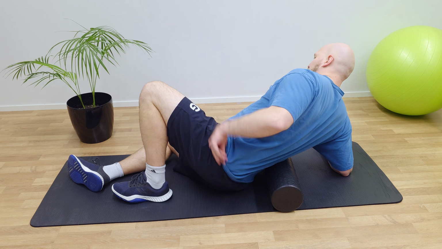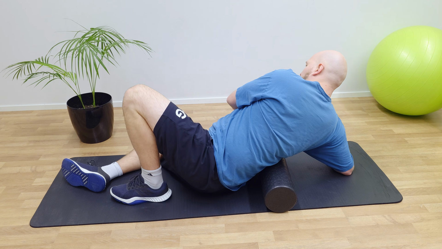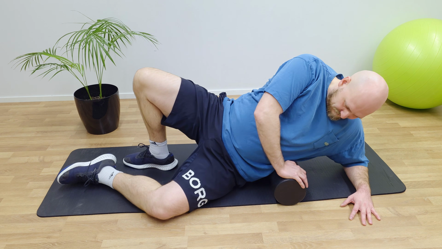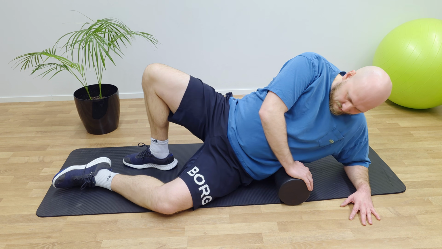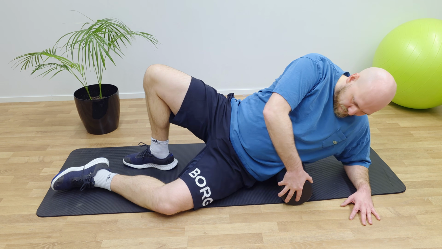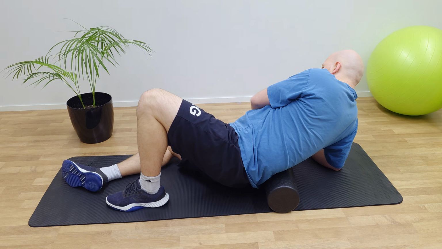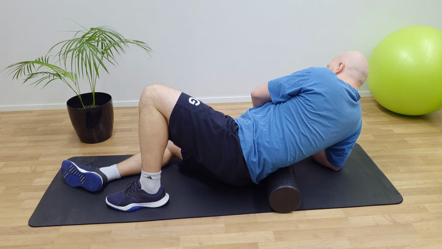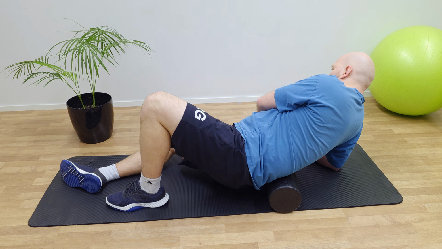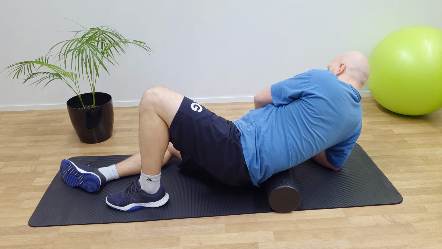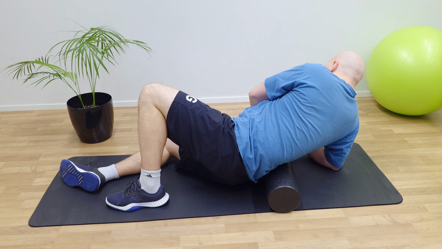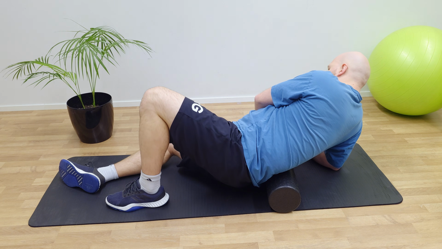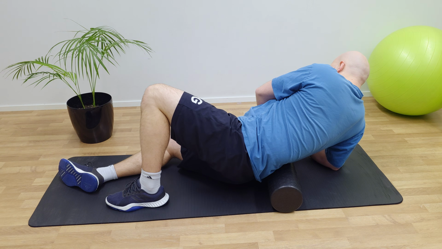Remember not to go too far up with the foam roller, so don't go over your ribs in this release technique. You can also use your other hand to aid the rolling, like this. You can also do side-to-side movements by leaning forwards and backwards or rocking around on the foam roller like this. It's also a valid strategy to use here. And of course, do this same technique to the other side as well.